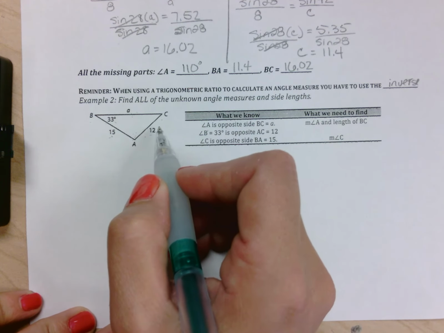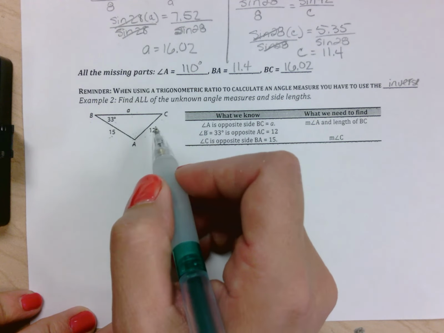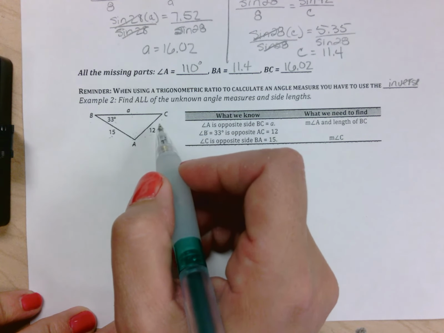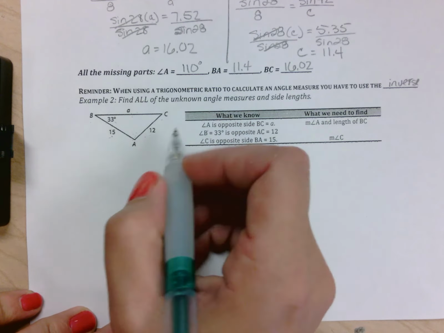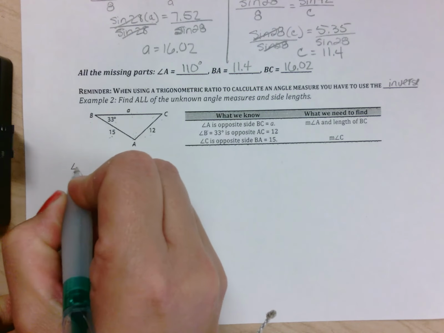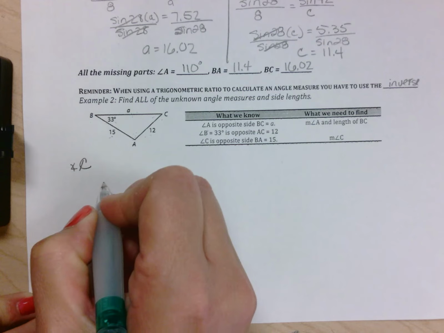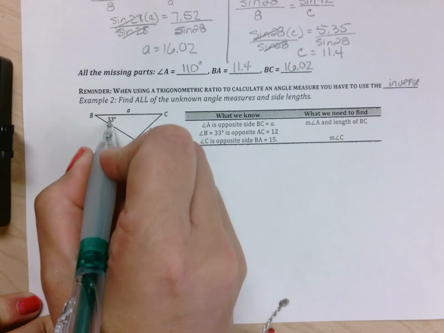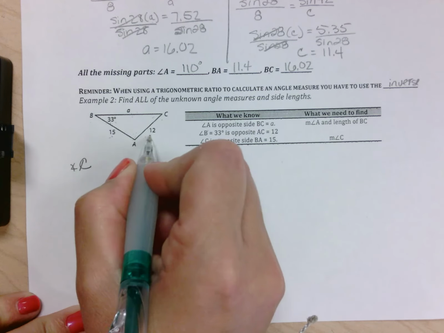You may have to start and stop a few times and erase some things to figure out exactly where you want to start, or where you can start, depending on the information that you're given. So we're going to have to start with angle C. We're going to calculate the measure of angle C, and we're going to start with the angle that we know and its opposite side.